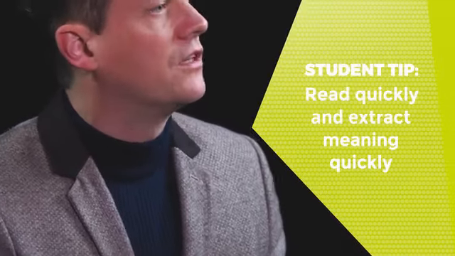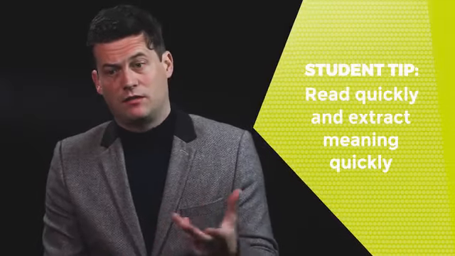To be really successful at reading in the IELTS test, you need to be able to read quickly and extract meaning quickly. And this is important for teachers to do. Their students need to be able to read something without reading every single word and trying to understand every single word. A lot of it is about what is the main idea.